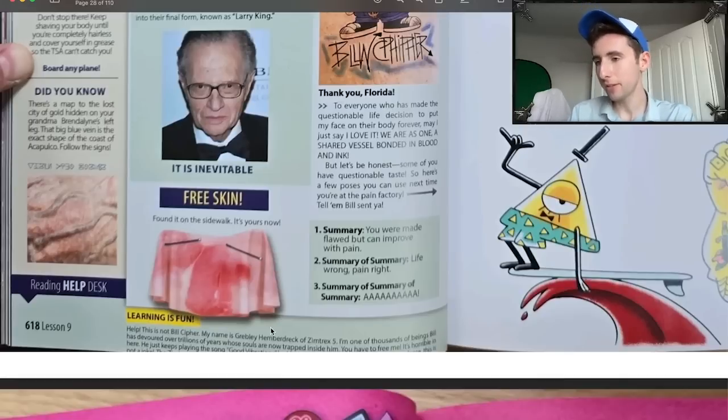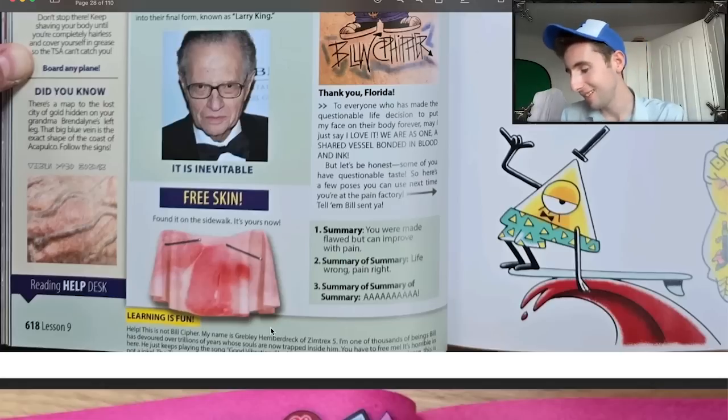So it says, learning is fun. Help, this is not Bill Cipher. My name is Greebly Hemberdrek of Zimdrex 5. I'm one of thousands of beings Bill has devoured over trillions of years whose souls are now trapped inside him. You have to free me. It's horrible in here. He just keeps playing the song Good Vibrations by Marky Mark on an endless loop. Please, please, this is not a joke. The Zimtraxians were once a proud and mighty people, but now our spirits long for his release from this. And then it cuts off.